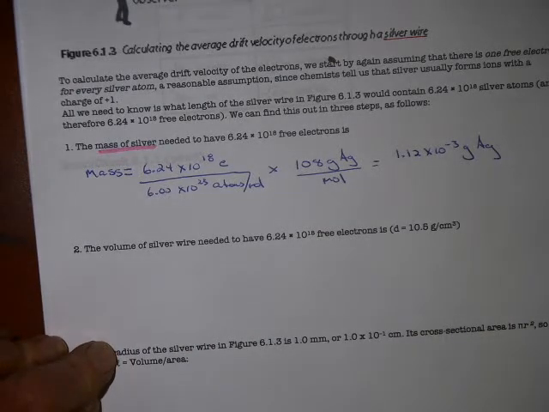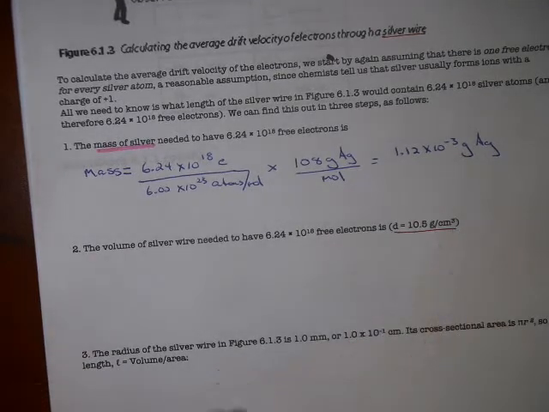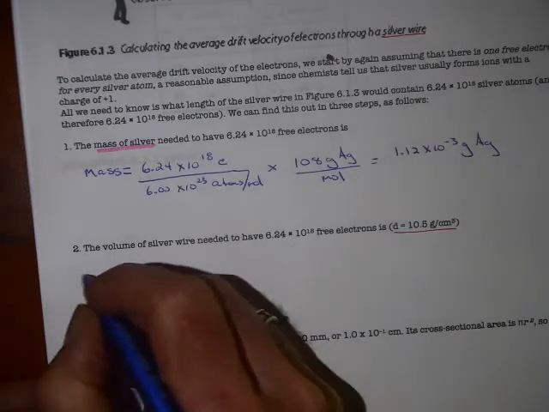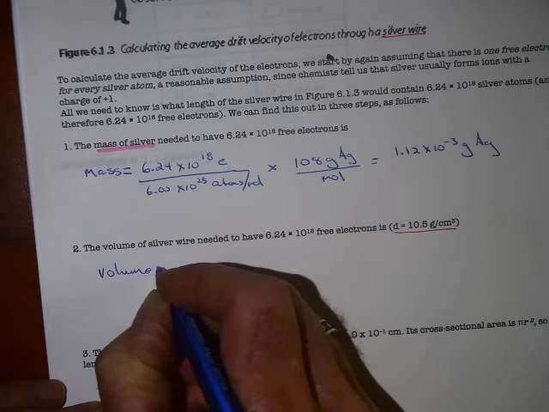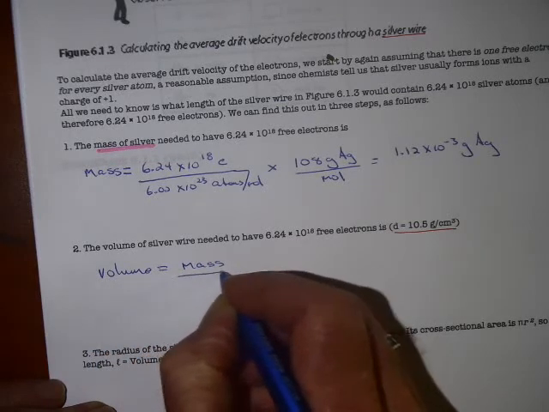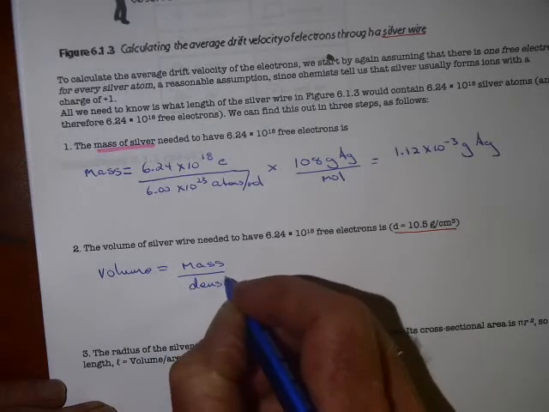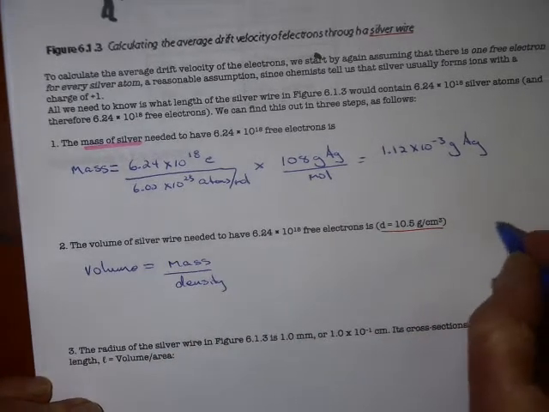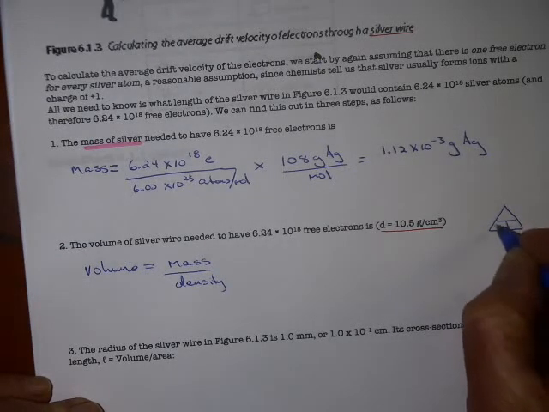Let's underline the density. The volume is equal to the mass divided by the density, by definition. Remember our magic triangle.